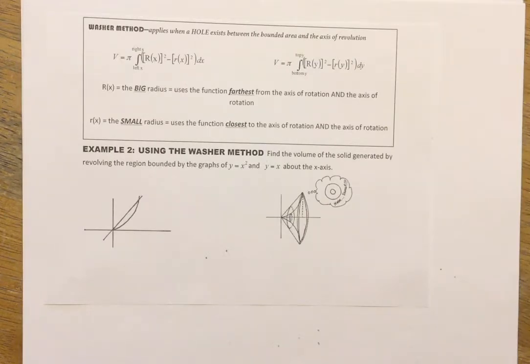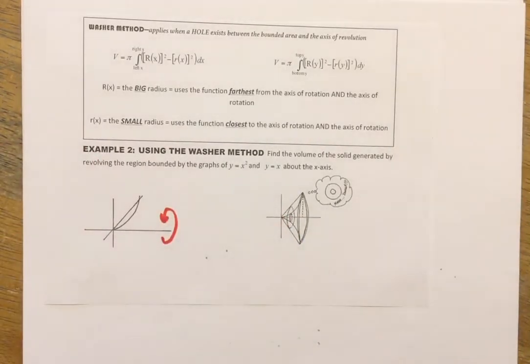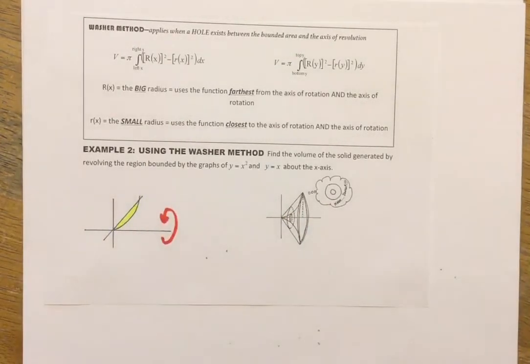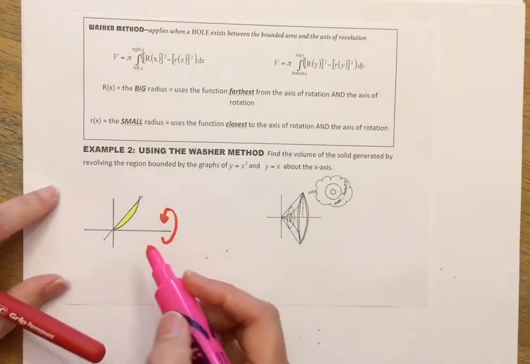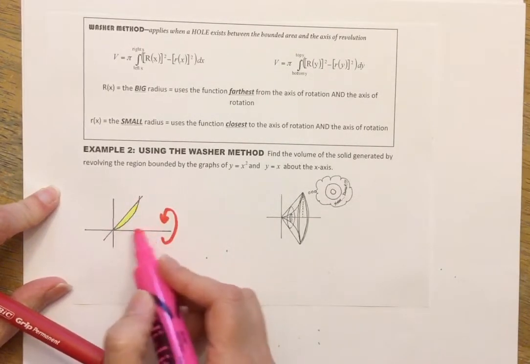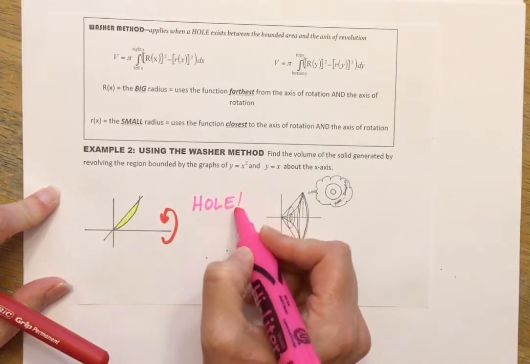So this one asks us to rotate around the x-axis. If I look at the shape that they're asking me to spin, it's here. And I see that there's lots of stuff here where the function is not touching the axis. So this one is said to have a hole.